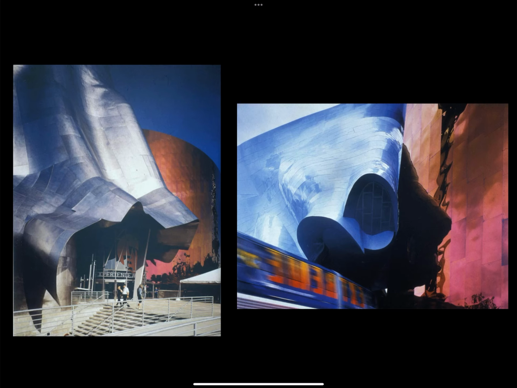If we think about the color of metal cladding, and this is all metals now, not just steel and aluminum, there are two general strategies, which we see in this image of the Experience Music project by Frank Gehry. One is to use a metal for its inherent natural color. So the silver volume that you see in this image is stainless steel. That is the metal itself.